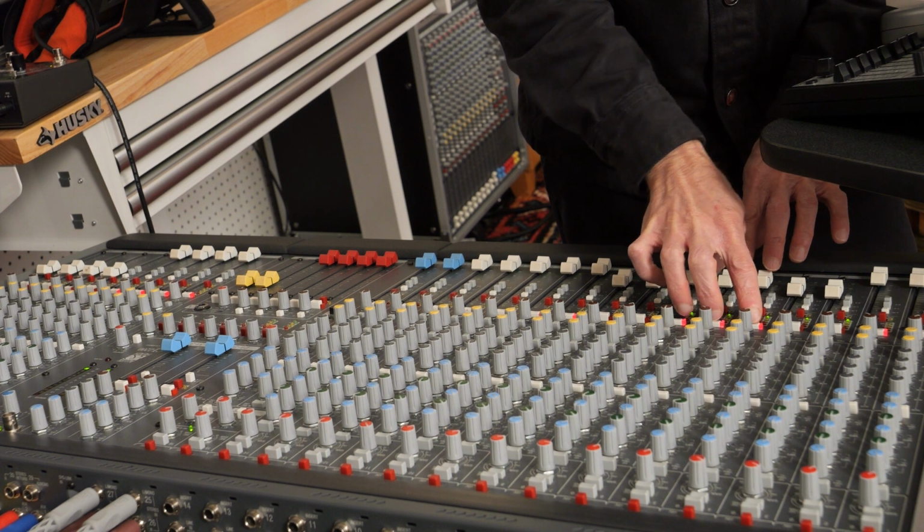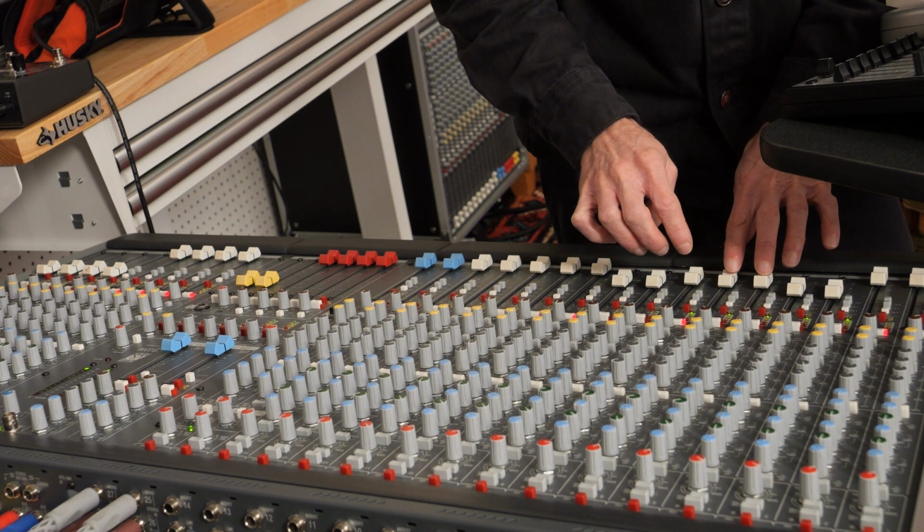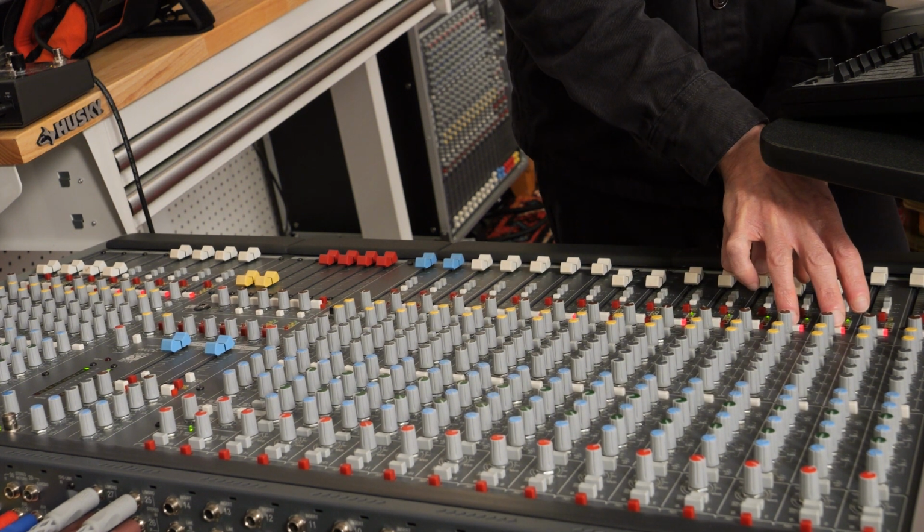And here's our Rings. Let's see where we want that to sit. It's just Rings.